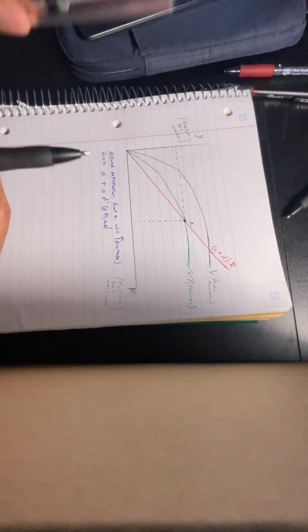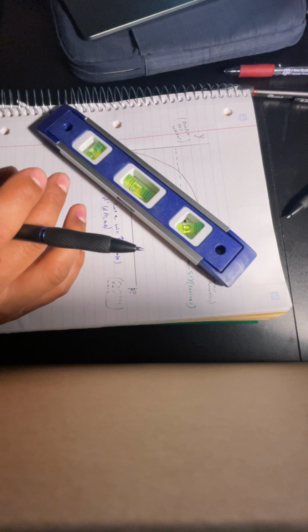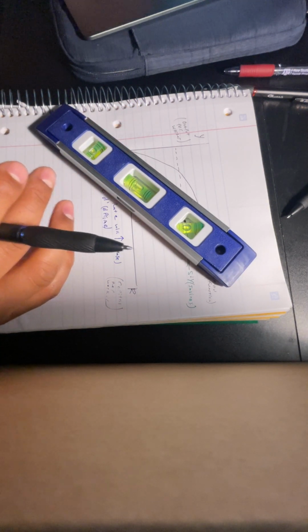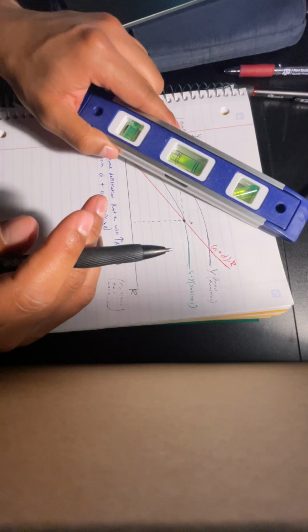And now we will need to graph it. It's going to be a rotation upward, and we're going to represent it with this blue line.